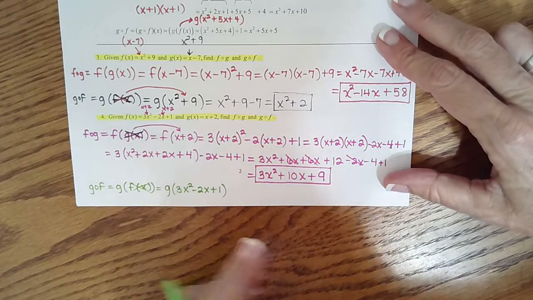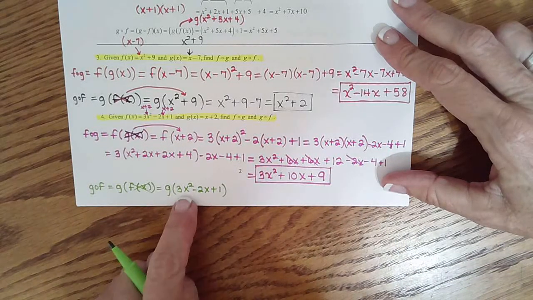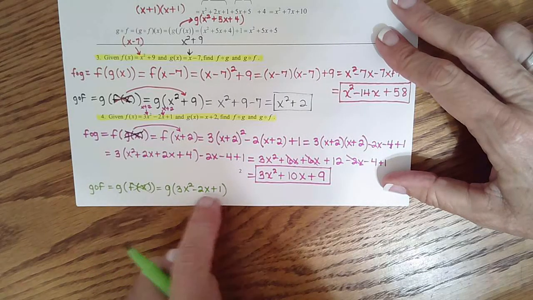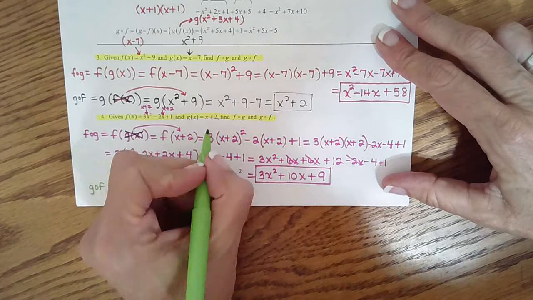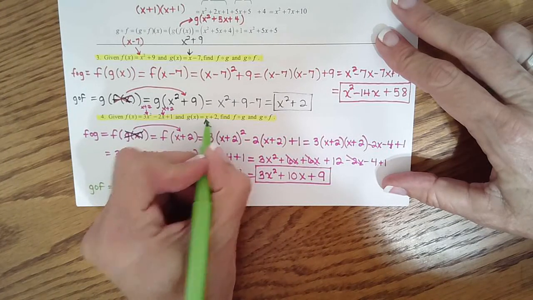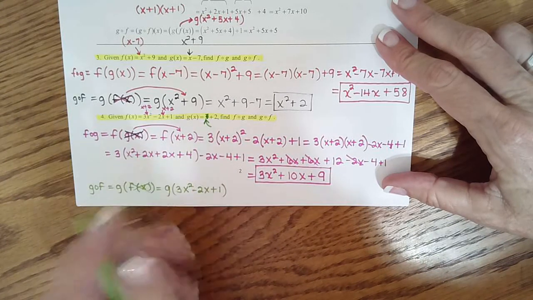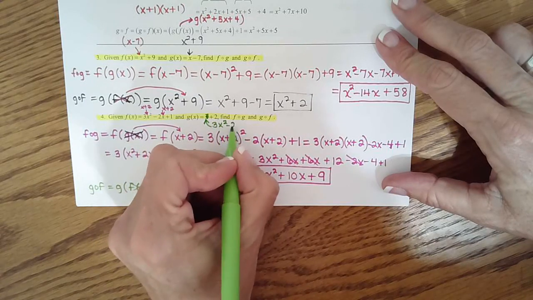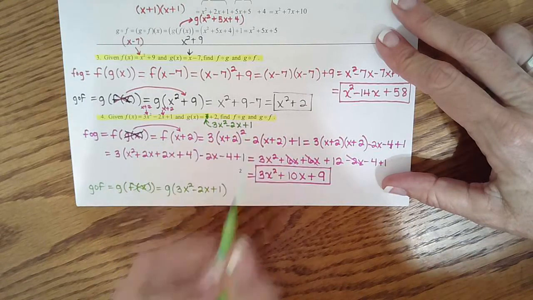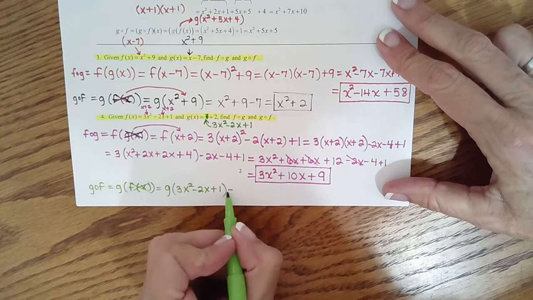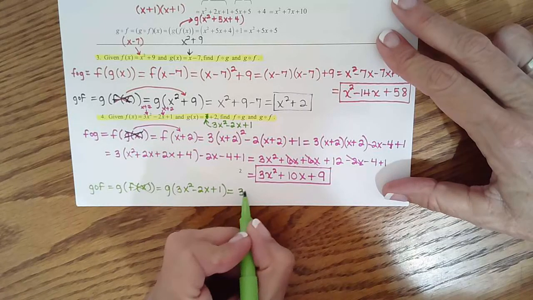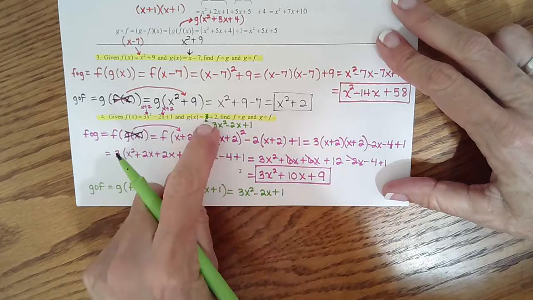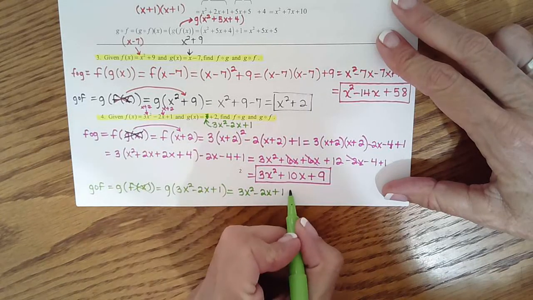So now it kind of falls in my lap. Oh, you want me to go into g, and wherever I see an x, replace it with this. So here's g. So I'm going to take out that x and replace it with 3x squared minus 2x plus 1. So what results? 3x squared minus 2x plus 1, and then I have the plus 2 after it.